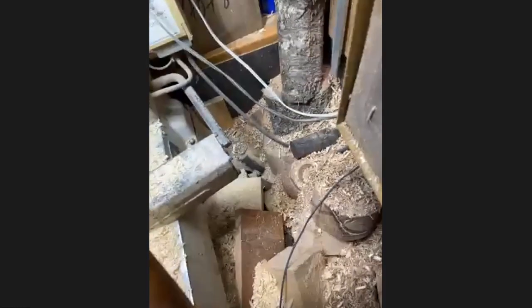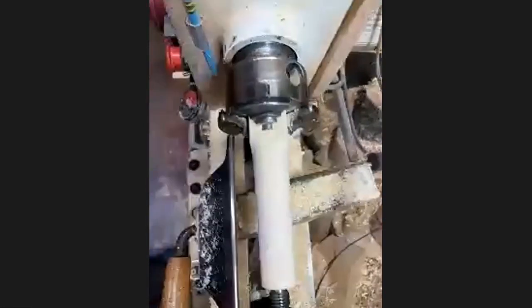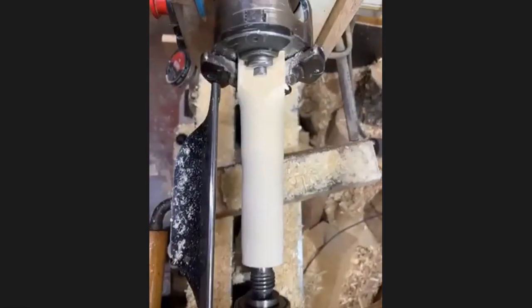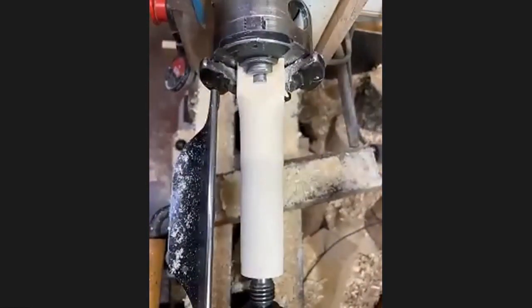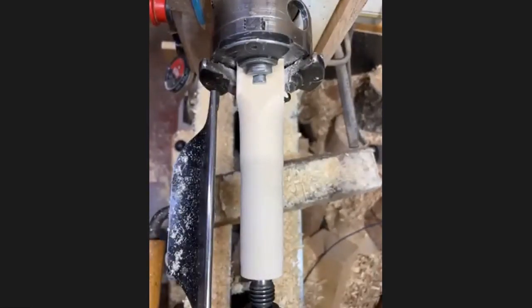Let me get this iPhone attached here over my lathe. Okay. Let me move this light out a little bit. Can everybody see the lathe? Yes, sir. Looking at it, top dead center. Absolutely. Okay. All right.